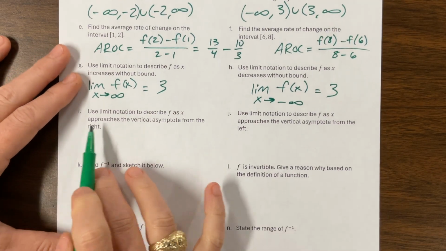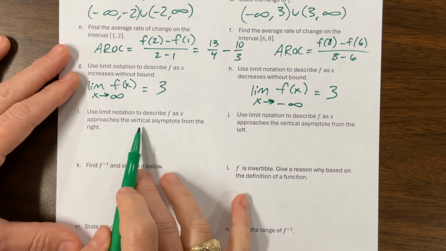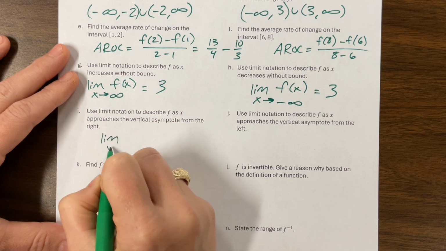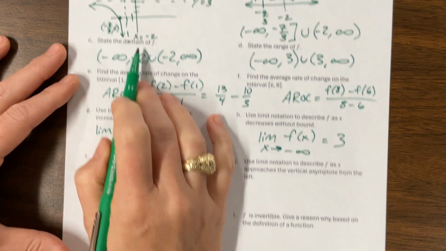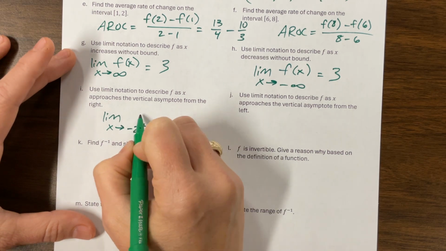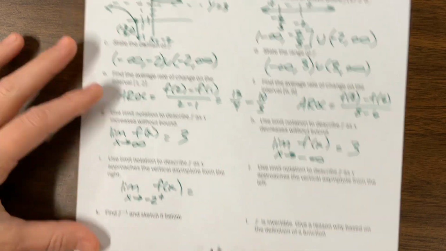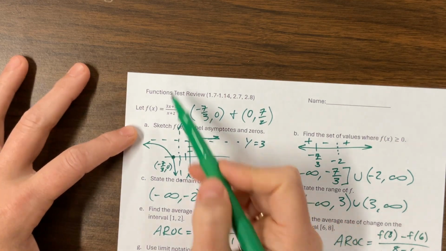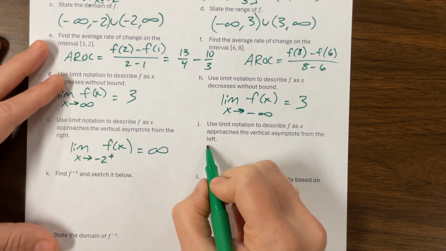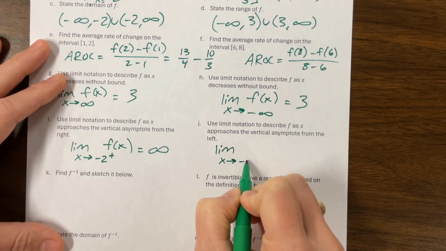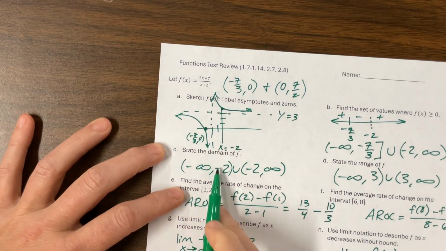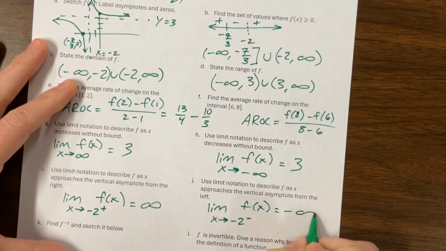Then we're using limit notation to describe f as x approaches the vertical asymptote from the right, and then here as it approaches from the left. So the limit as x approaches, what was our vertical asymptote? -2. We're approaching -2 from the right, so we put a plus sign, of f of x. And what does that equal? As we approach this from the right, we were shooting off to positive infinity. The other one, limit as x approaches -2 from the left of f of x. What was it doing? It's coming here, going down, down, down. That goes to negative infinity.